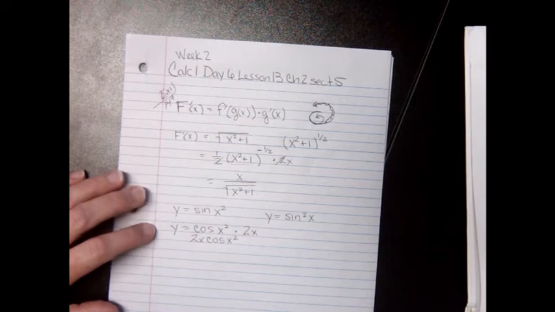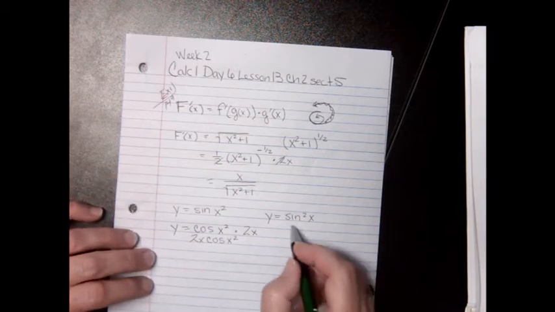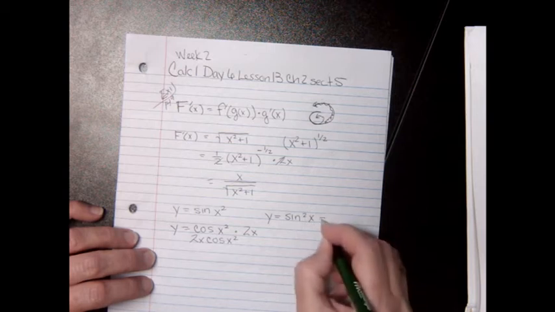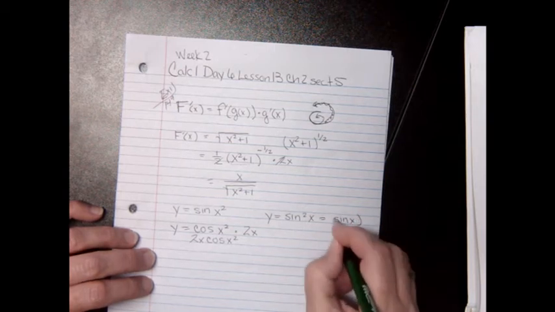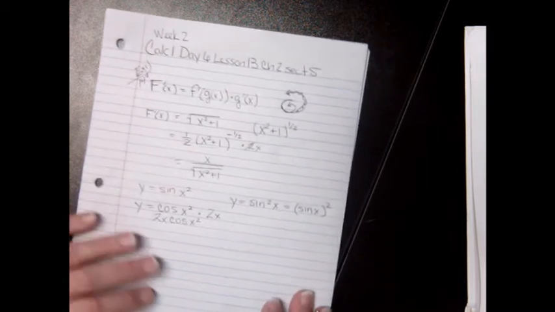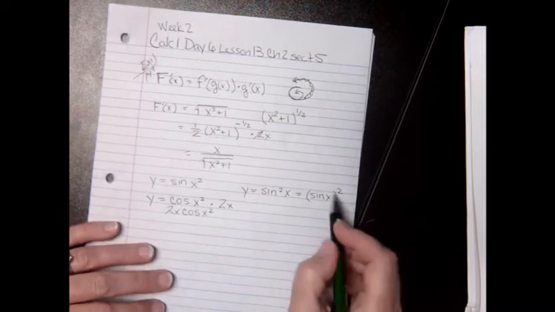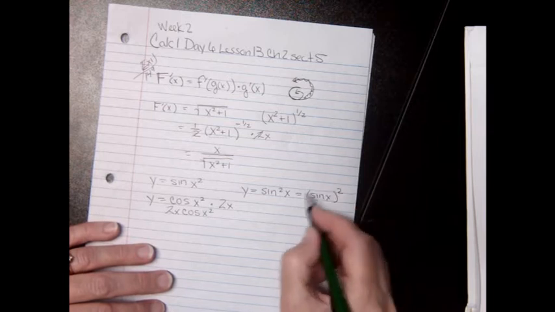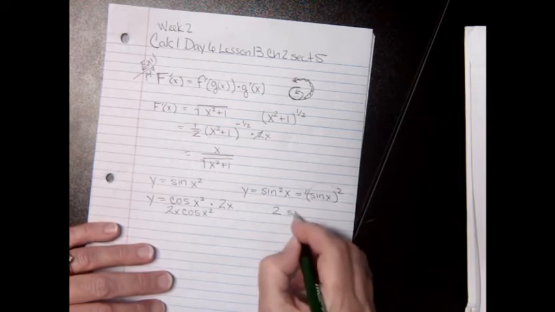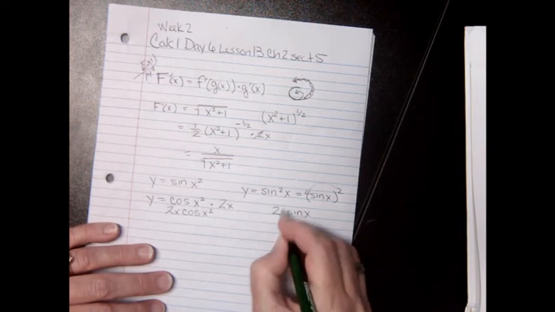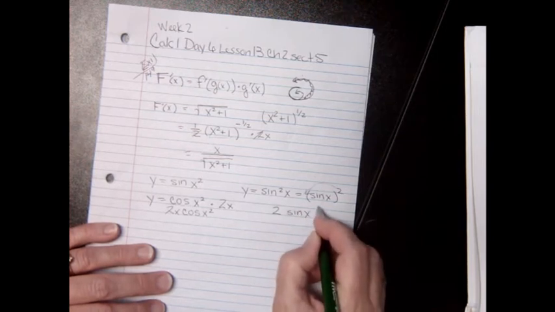Now, the difference over here is that this is sine x to the second power in this notation. So in order to do that, I'm going to use my chain rule, multiply 2 sine x, and then I subtract 1 from the power.